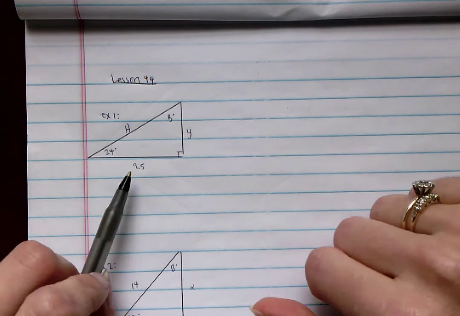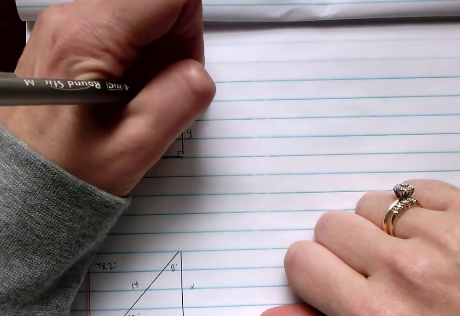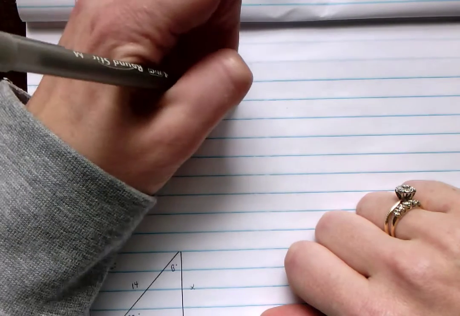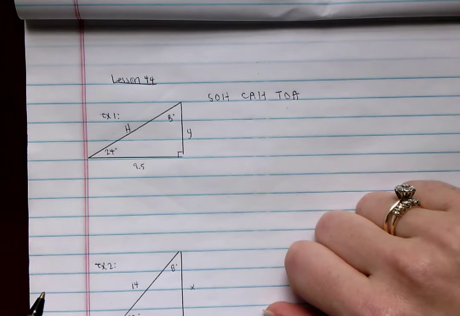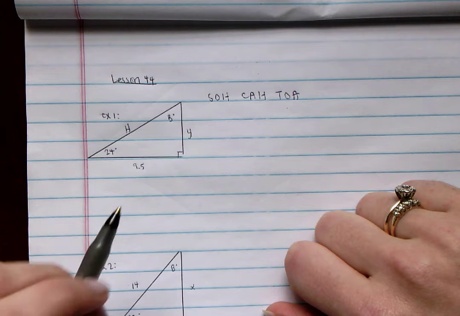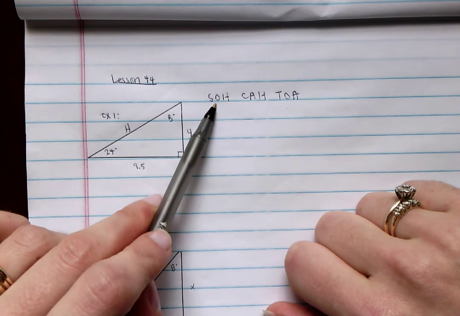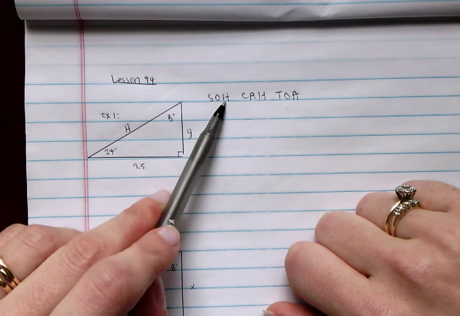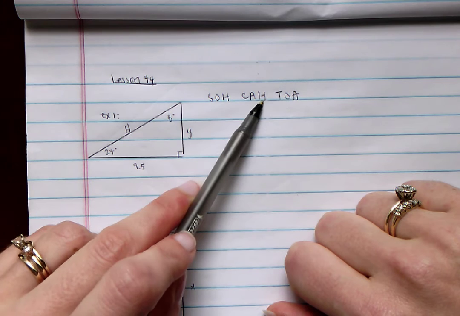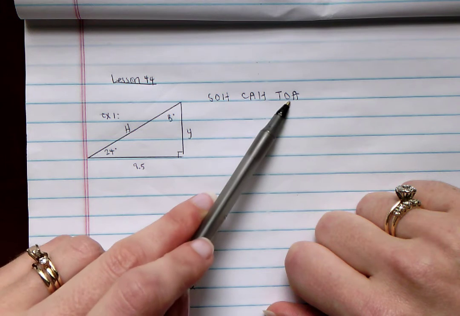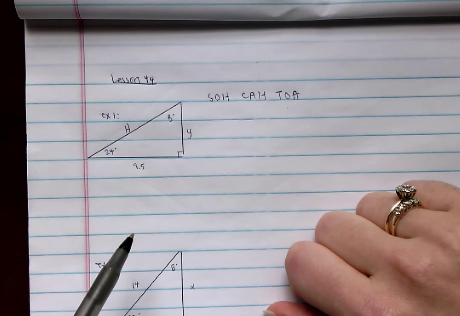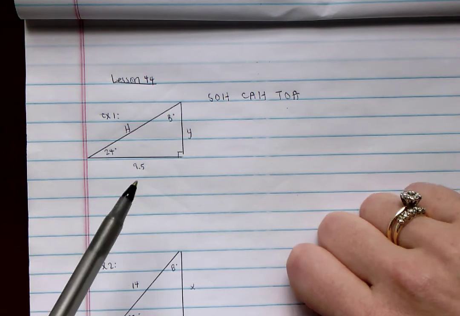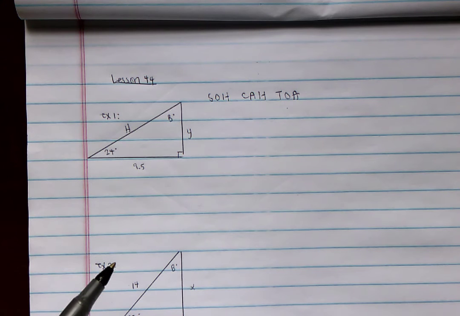So when we look at this one, just recall that I usually write this at the top of all of these problems when I'm using trig functions to solve for right triangle parts: SOHCAHTOA. Remember that sine stands for opposite over hypotenuse, cosine is adjacent over hypotenuse, and tangent is opposite over adjacent. And so we have to figure out which one of these trig functions we need to solve for certain missing parts of the right triangle.